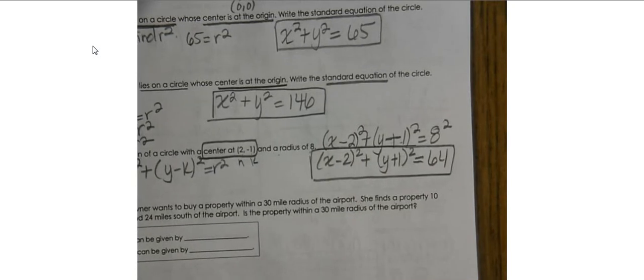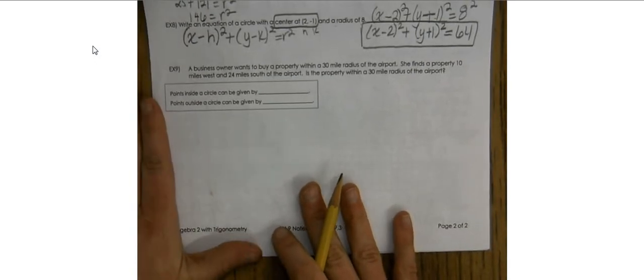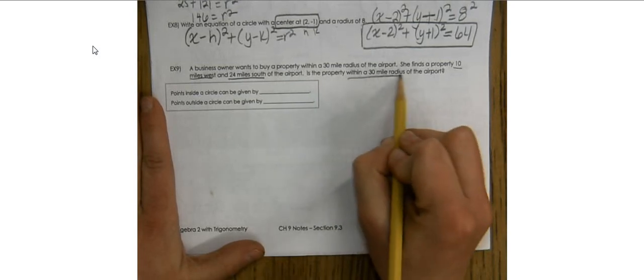We have one last example, and then we are finished for today. So it says, a business owner wants to buy a property within a 30-mile radius of the airport. She finds a property that is 10 miles to the west and 24 miles to the south of the airport. The question is, is the property within a 30-mile radius of the airport?